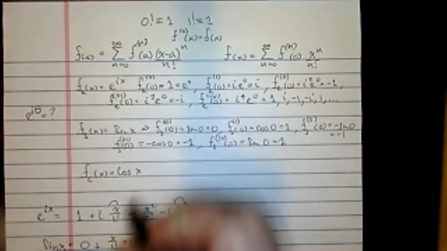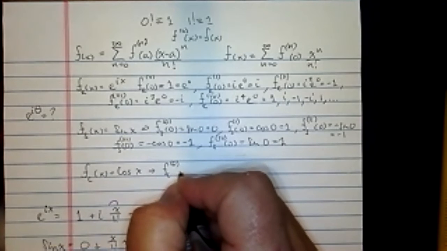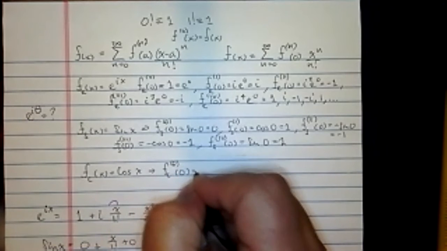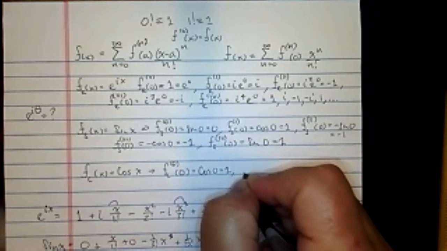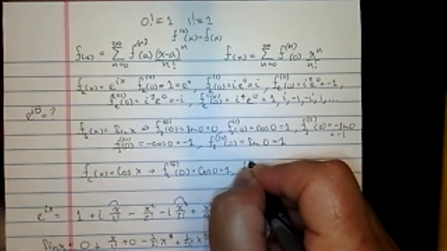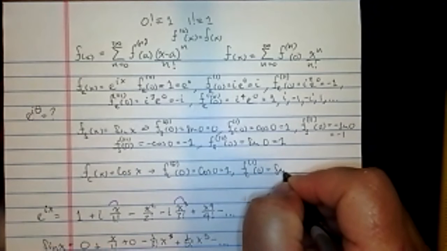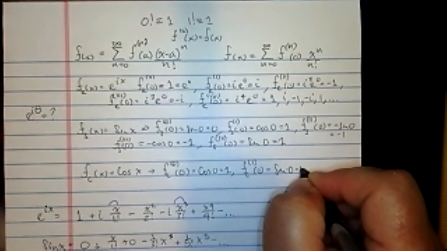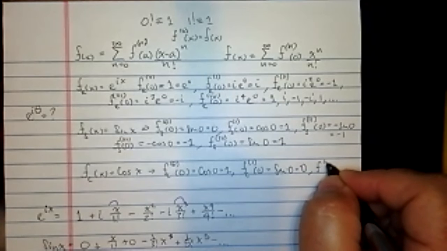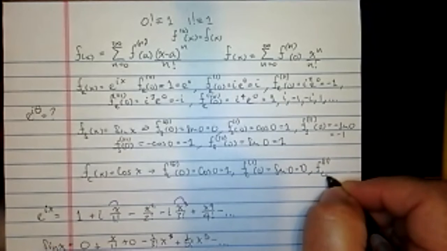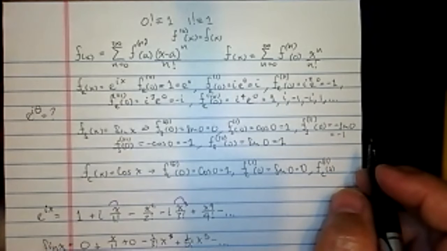When we do the same thing with cosine, we get f(0) at 0. That's the function itself, cosine of 0, which is obviously equal to 1. f'(0), the first derivative evaluated at 0: derivative of cosine is negative sine. Sine of 0, of course, is equal to 0. We take the second derivative, evaluated at 0.